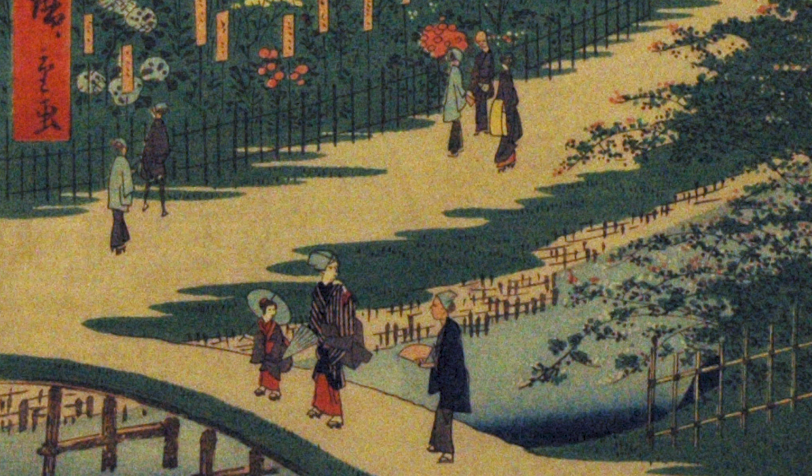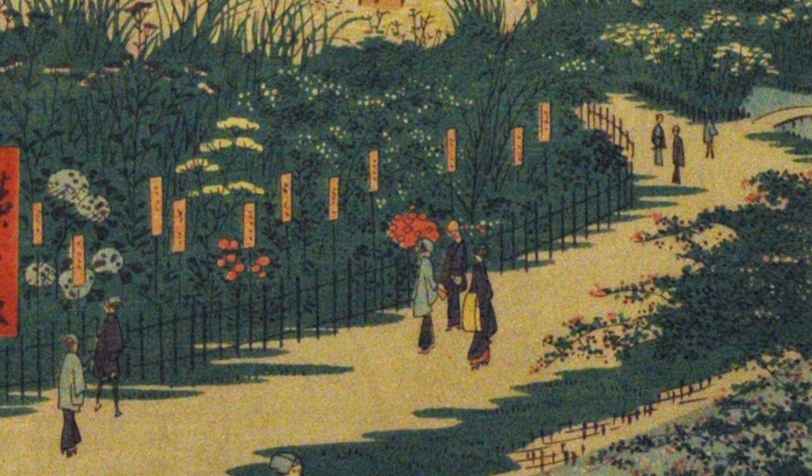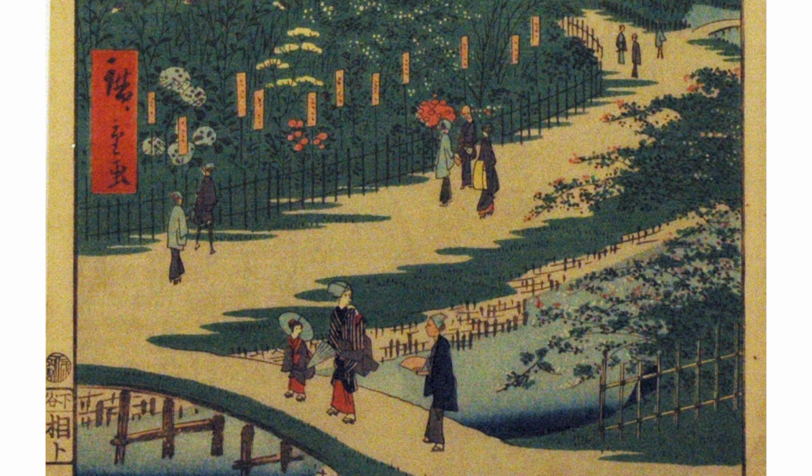Focus on the representations of people in this work. Compare the actual size of the people in the foreground to those in the background. I notice that the people in the foreground are bigger and therefore seem closer to me than those in the background. What do you notice?